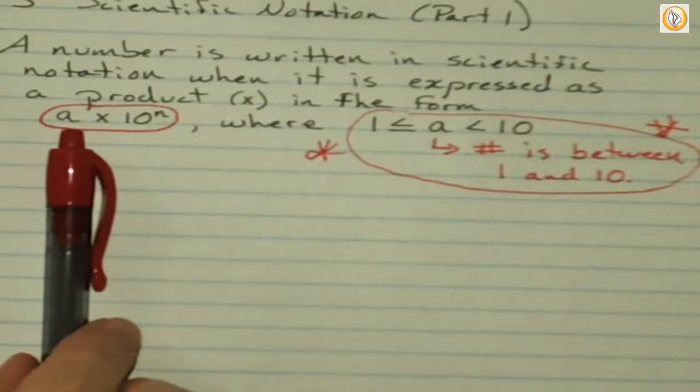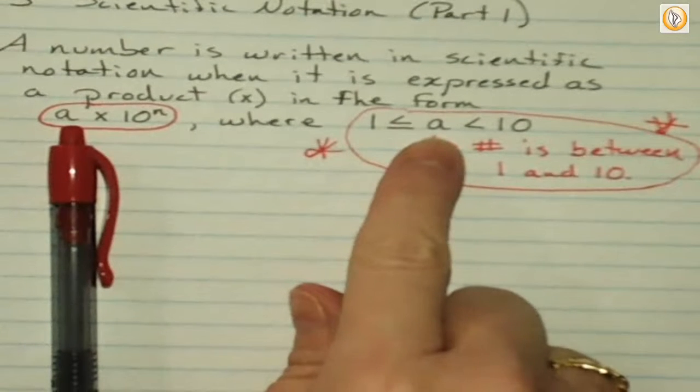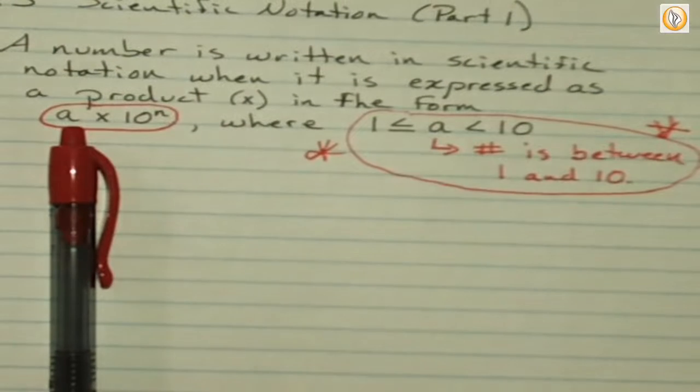So this number right here that the back of my pen is pointing to has to be between 1 and 10. So it can be 1, 2, 3, 4, 5, 6, 7, 8, or 9. Cannot be 10. There's going to be decimals, but it still has to be. It could be like 1.345, or it could be 2.067. You're going to be dealing with decimals, but it still has to be between 1 and, let's say, 9. It has to be less than 10, okay? All right? Okay.